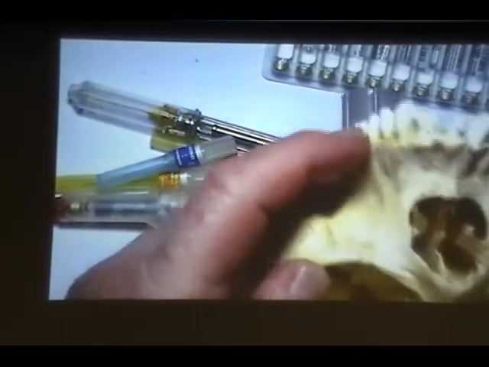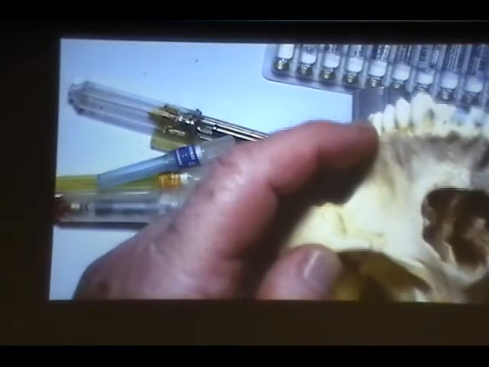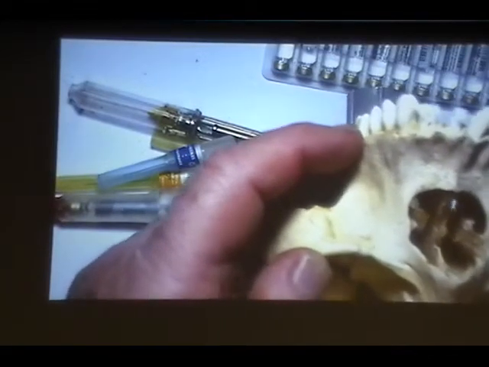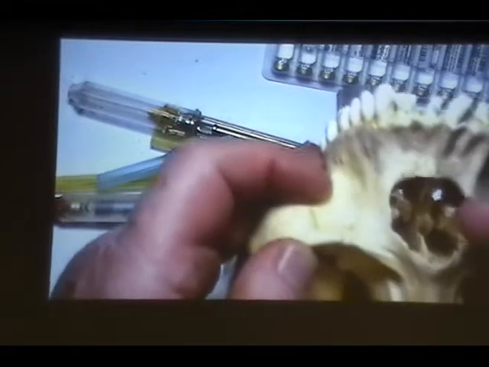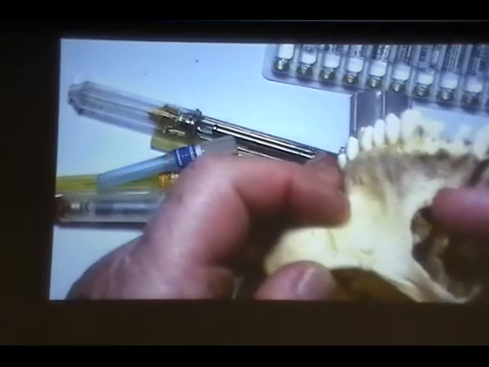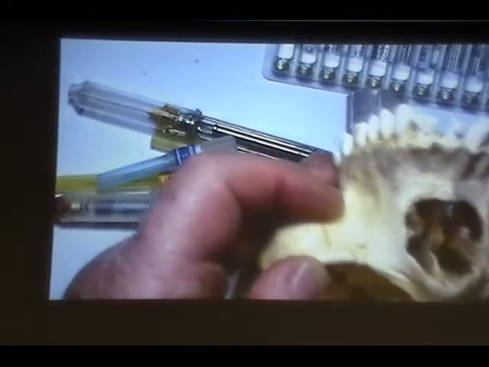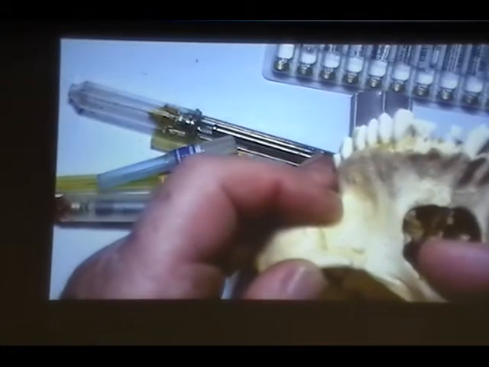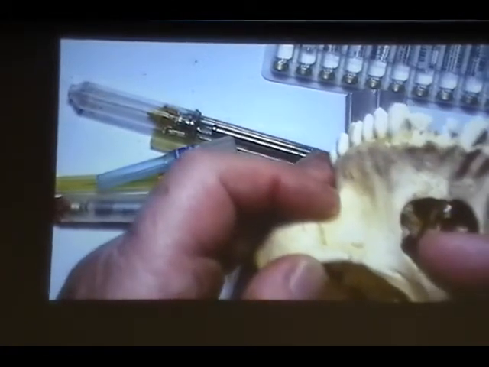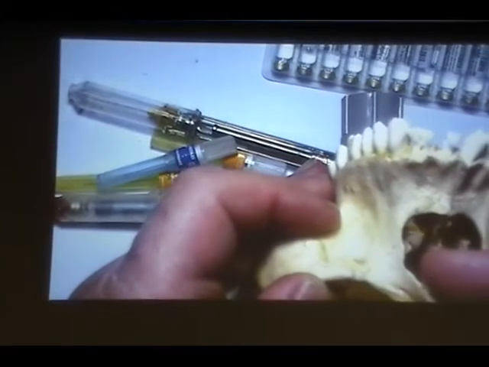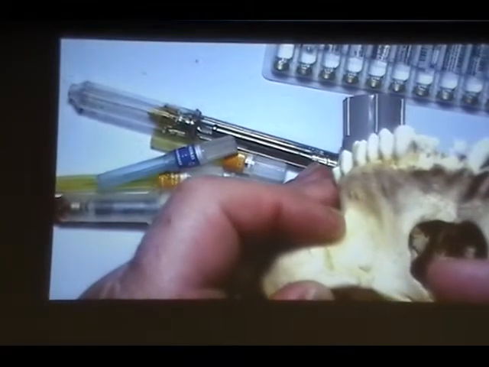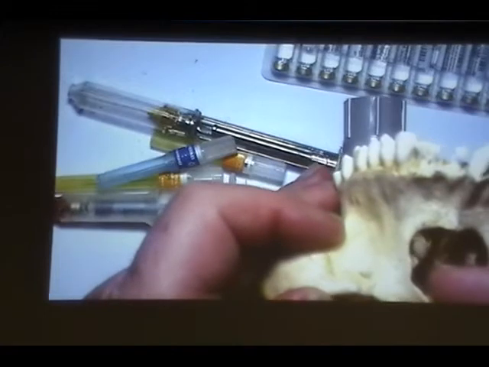If we're out too far anterior, when we pull on the lip, we're going to be on the outside of this nasal opening, and we're going to inject into the nasal vestibule, okay? So you may get some nasal vestibular anesthesia, but you won't get any dental anesthesia, okay?